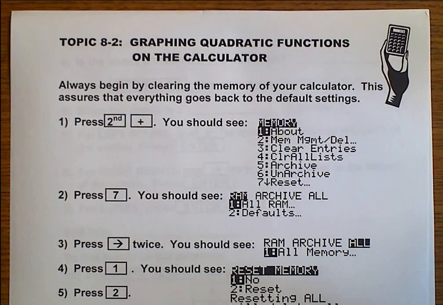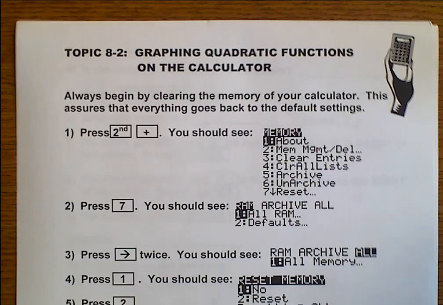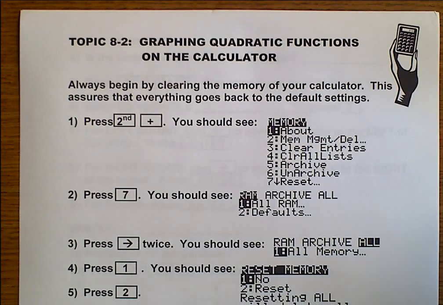Hello, this is Algebra 1, topic 8-2. We're going to talk about graphing quadratic functions on the calculator. Now we're going to review just by explaining how to clear the memory of your calculator. I'm just going to go over it really quick.